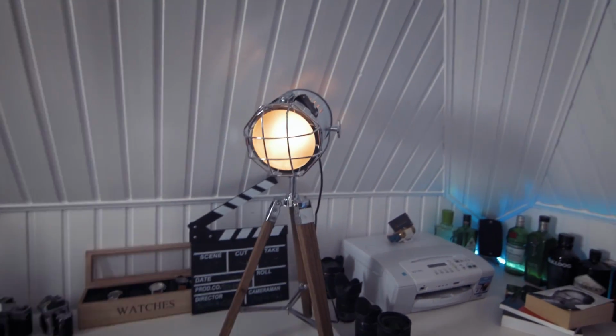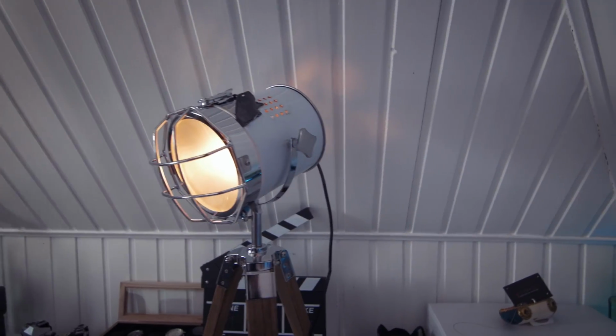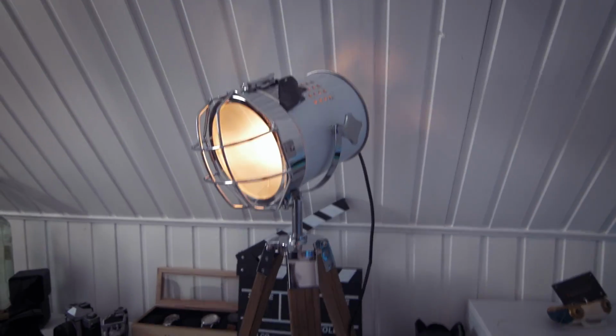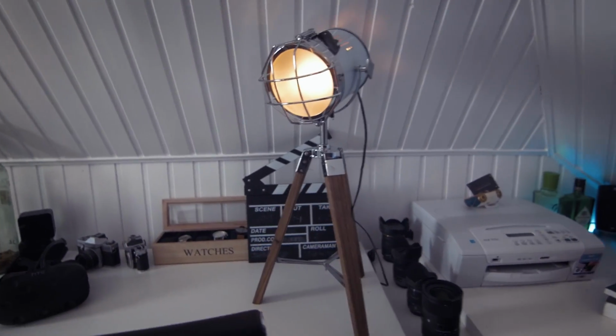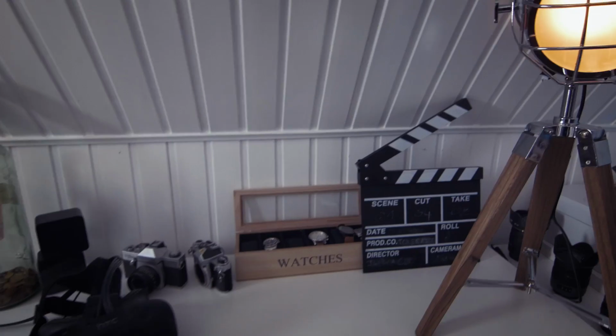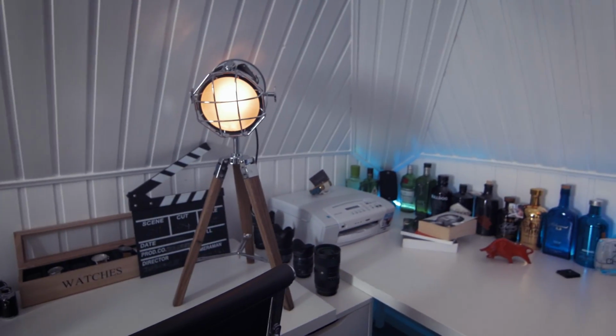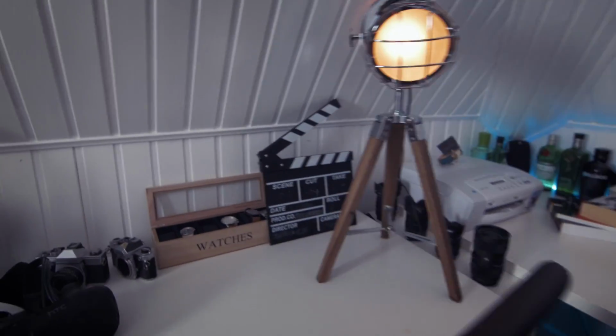Right here we have a nice light that I recently bought at a store. I saw this lamp and I just had to get it. I really think it looks very cool with some nice attributes in the background to just fill up my room and make it look cool, of course.